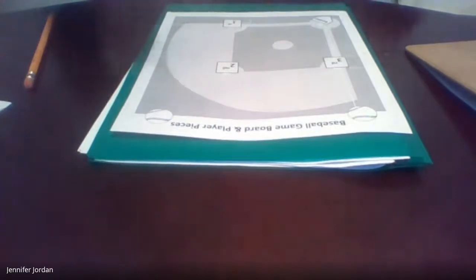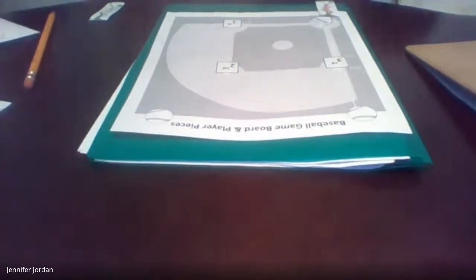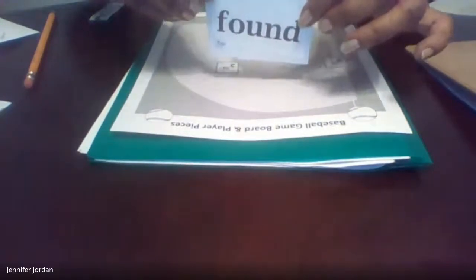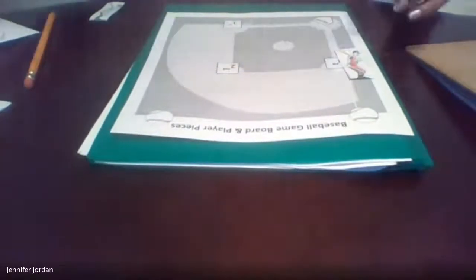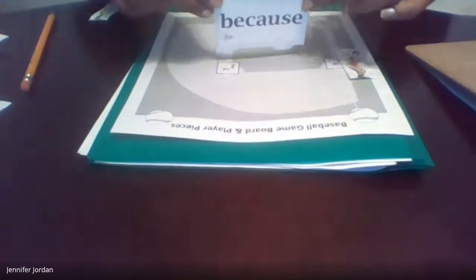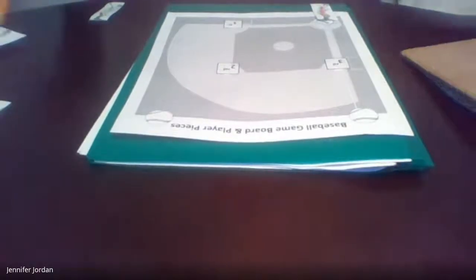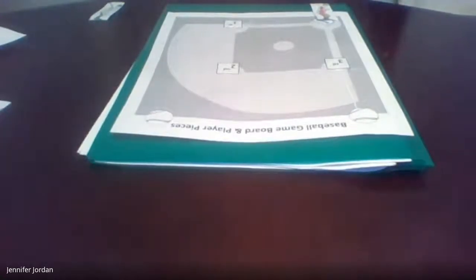So now white team goes out to field and red team sets up. Red team is up to bat. Here we go, and their word is found. I found a dime on the ground. And what did he bat? A triple. So now he's on third base. Let's see what happens next. The next batter up, what is our word? Because. And what does he score? A single. And guess what? He's come into home base, and so he scored. Great job, red team. And this is our second inning.